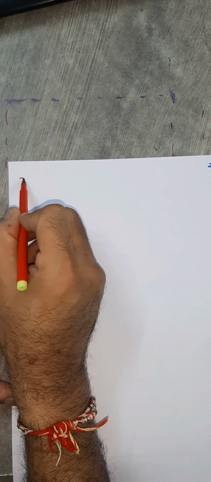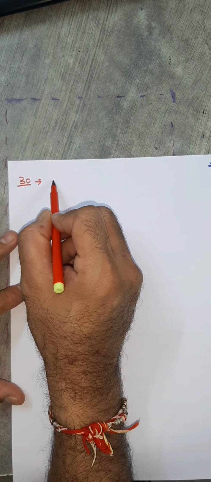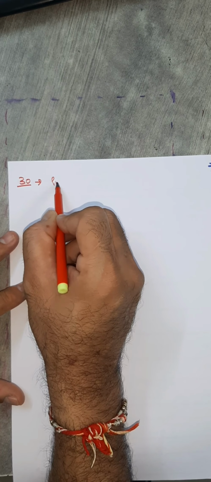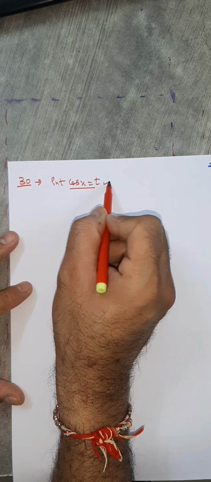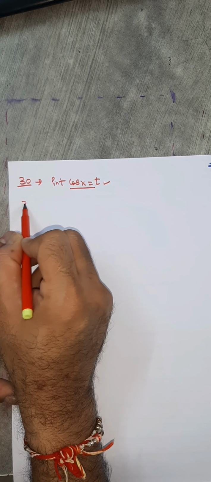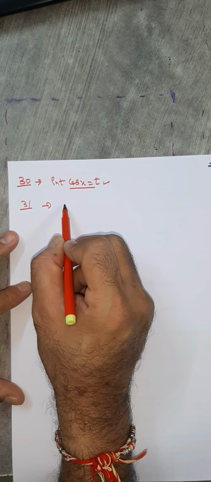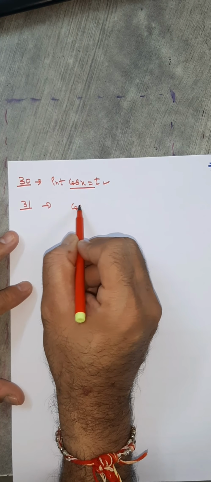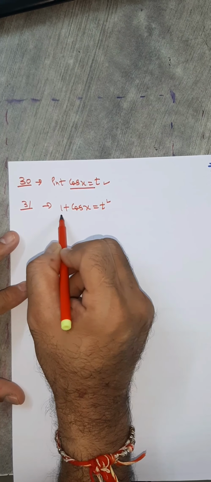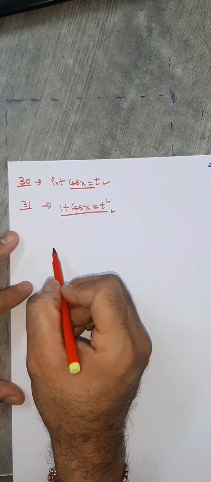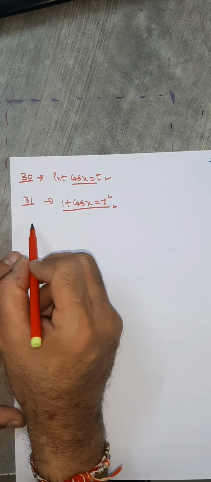Question number 30th here. If you just observe the question, very easily you can see that it can be integrated by putting cos x equals to t. You can just try. 31, same way, you can put again just cos x equals to t or 1 plus cos x equals to t. Choice is yours, remember. Constant doesn't play any role because you know derivative is 0. So both you can try.